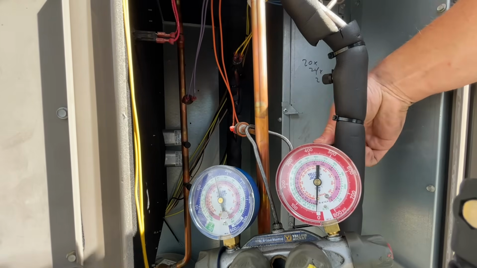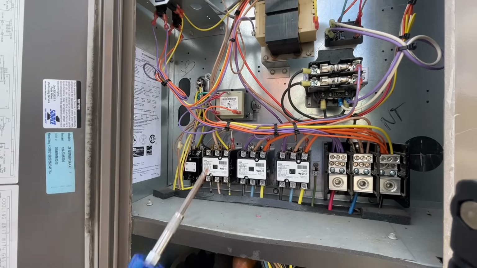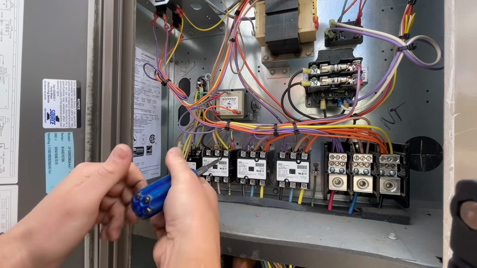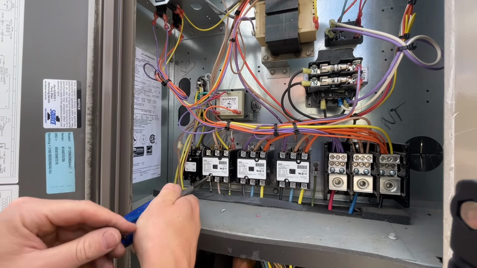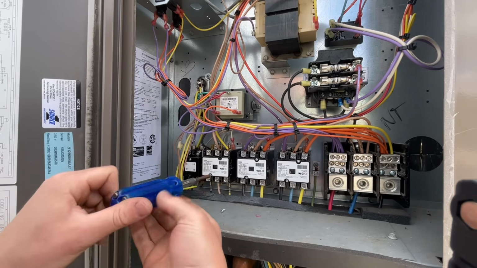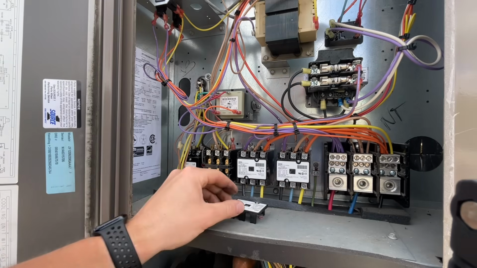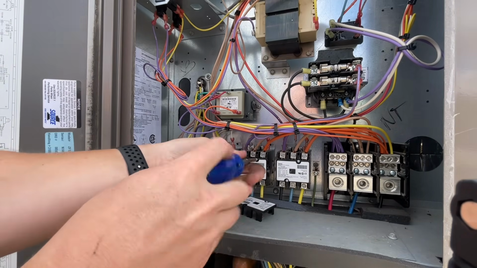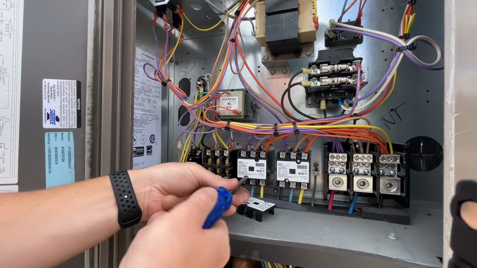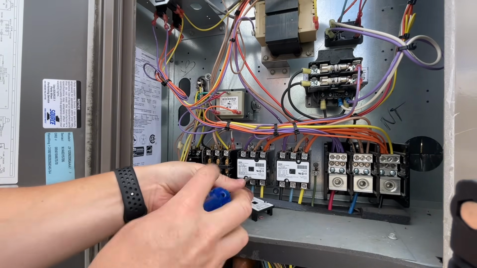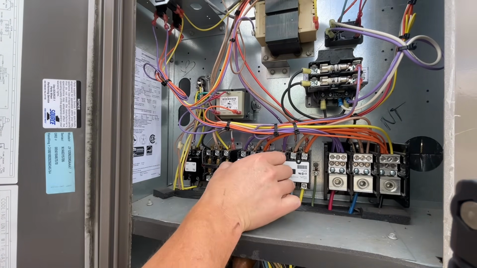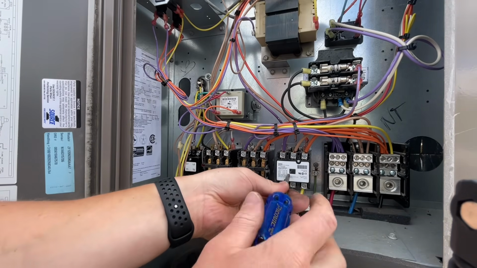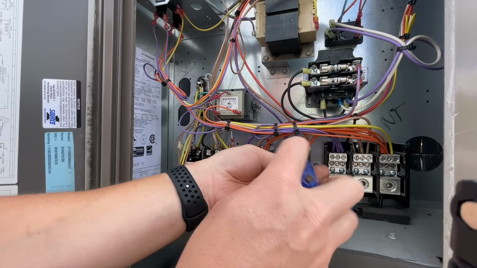And we'll also check the contactors now. All right, power's off to the unit. We're gonna check our blower contactor, most importantly. So these contactors here, these 3-pole, have 2 little Phillips screws with covers. Those look good. Check our compressor contactors as well. Those look okay. And we'll check our last one here.